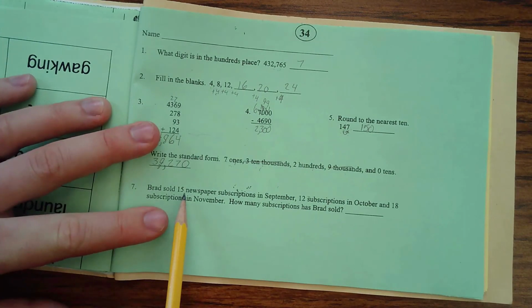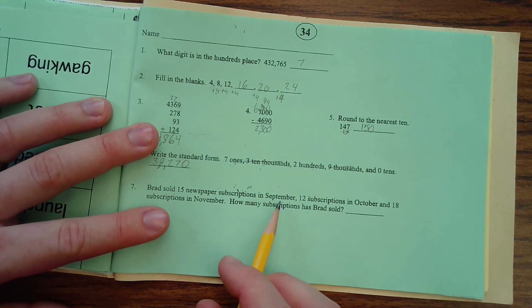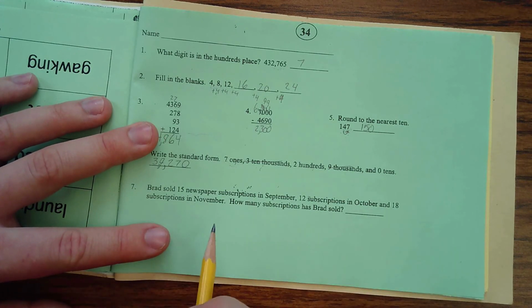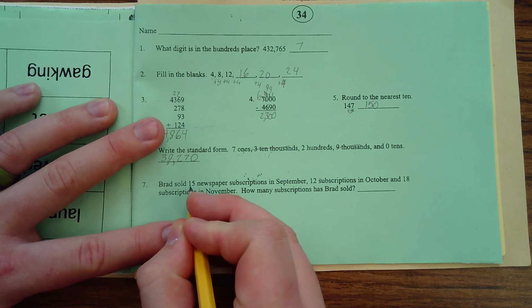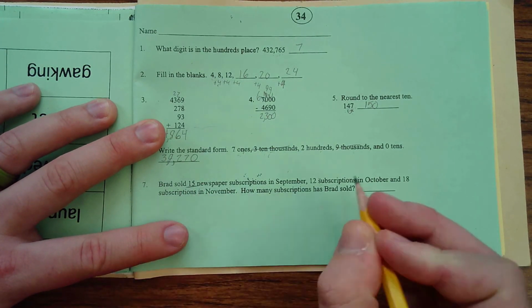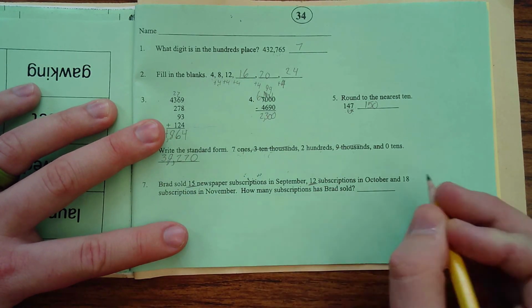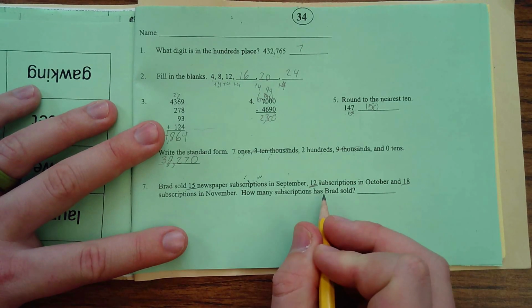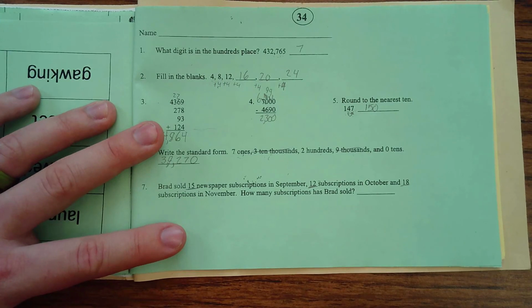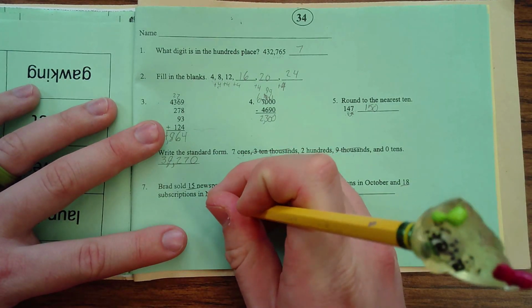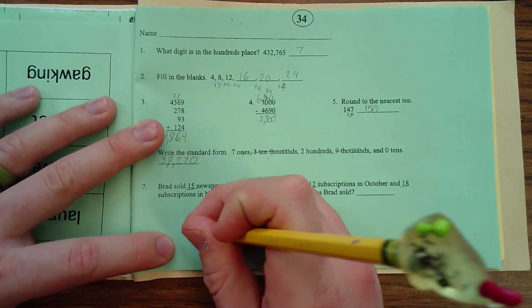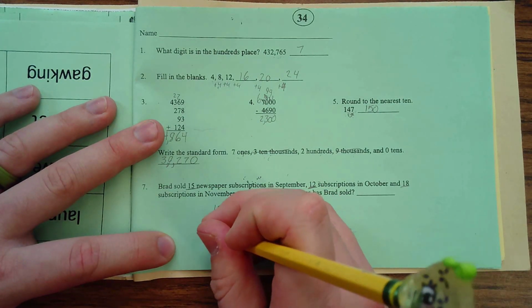Brad sold 15 newspaper subscriptions in September, 12 subscriptions in October, and 18 subscriptions in November. How many has Brad sold? Remember, we're going to underline the important info. So 15, 12, and 18. And it's just asking us how many in all, essentially, is he selling. So we're going to add all this up. 15 plus 12 plus 18.